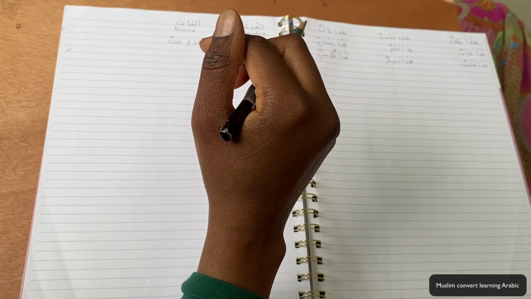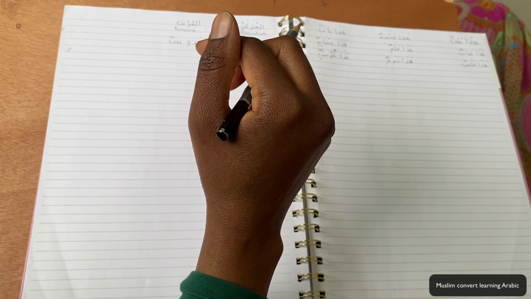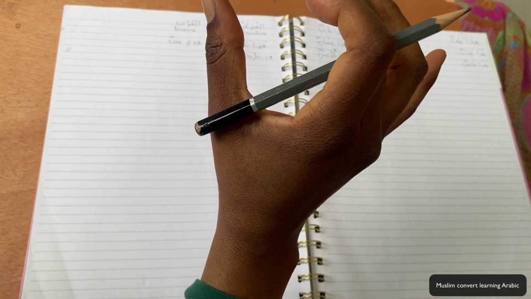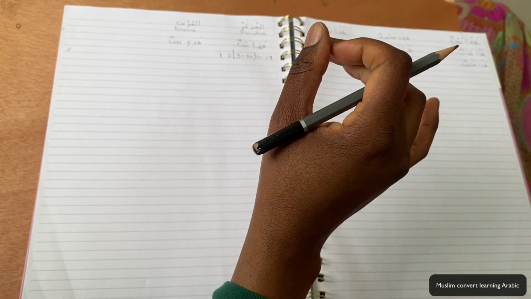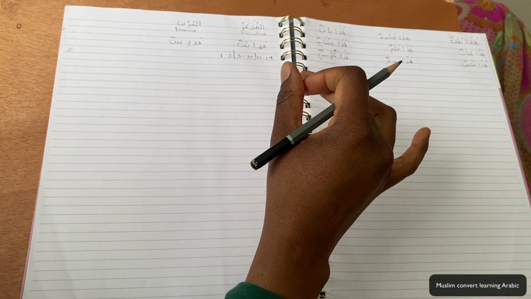You will say, waladun wahidun, one boy. Bintun wahidatun, one girl. You see, so the number 1 is actually different for masculine, and the feminine version of number 1 is also different.